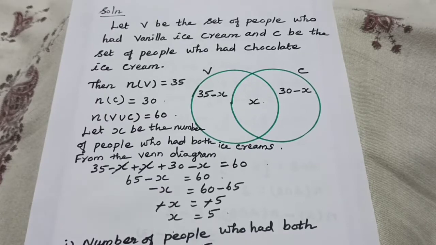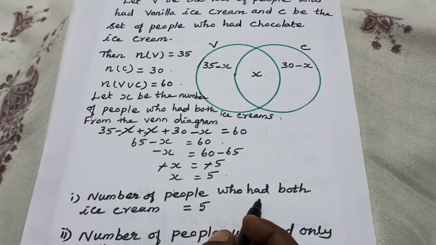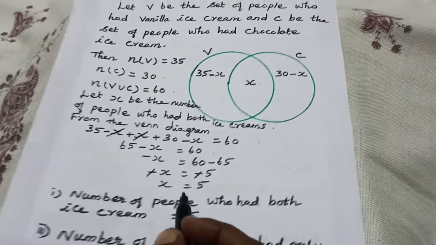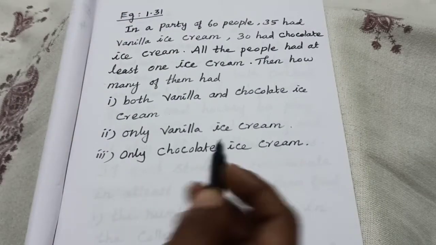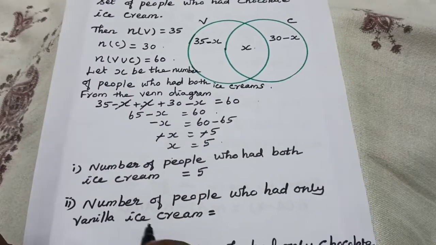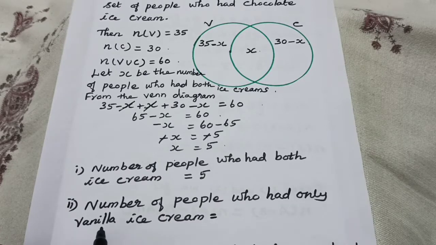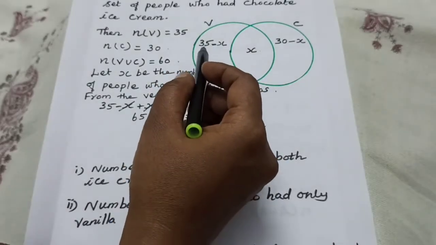Then second question: the number of people who had only vanilla ice cream is what?